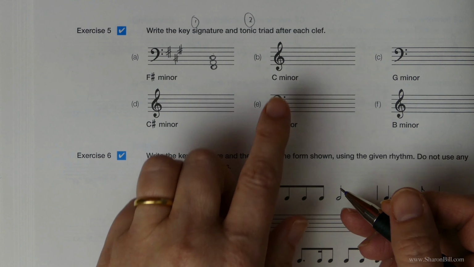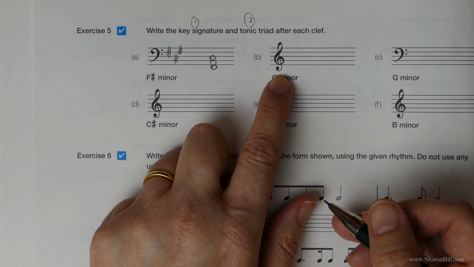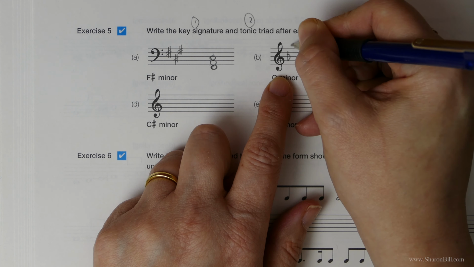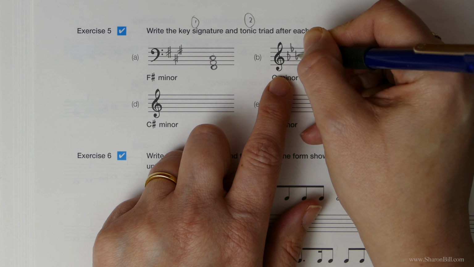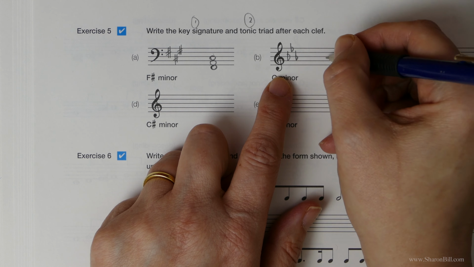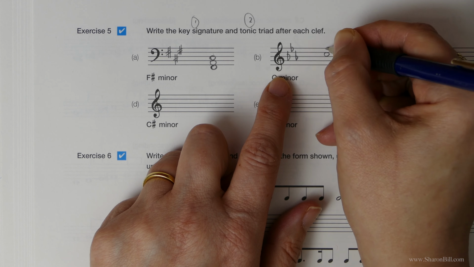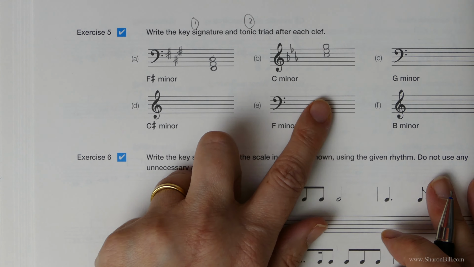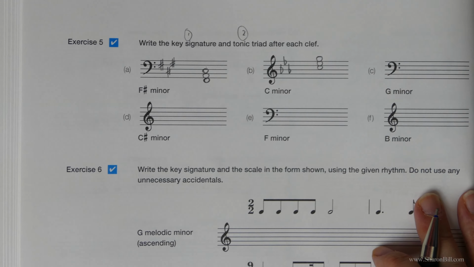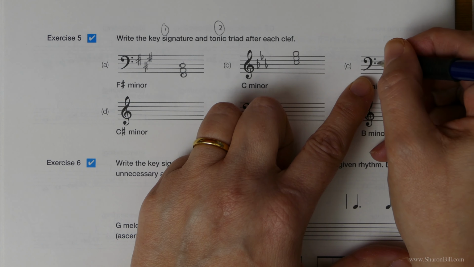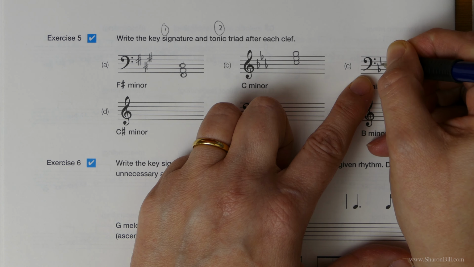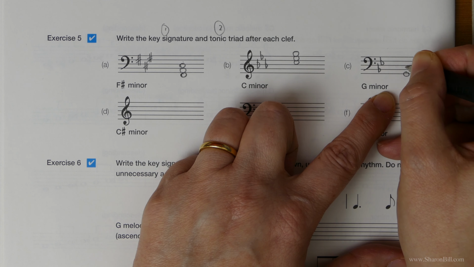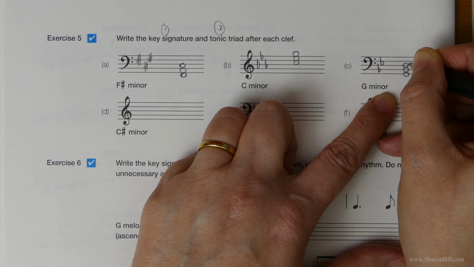So then, C minor is related to E flat major, so we want a key signature of B flats, E flats, A flats, and then we have a tonic triad of C, E, G. It doesn't matter which octave you choose to position the triad. G minor is related to B flat major, so it has a key signature of B flats and E flats written in the bass clef, and then our tonic triad is a G, B, D.